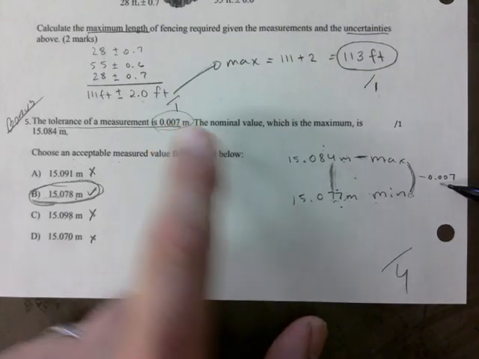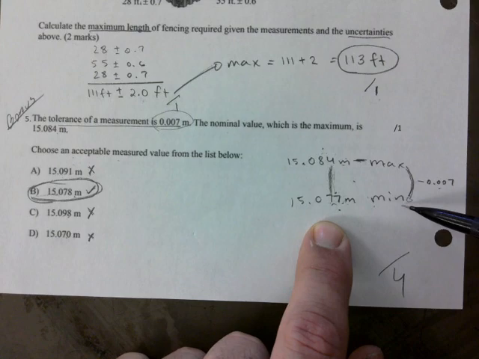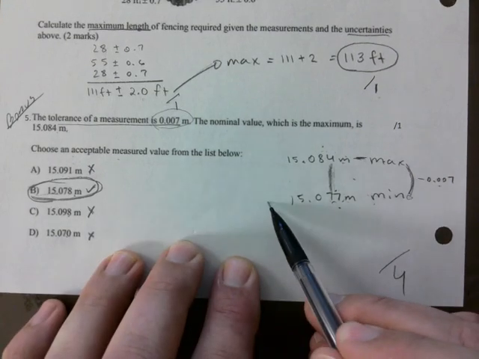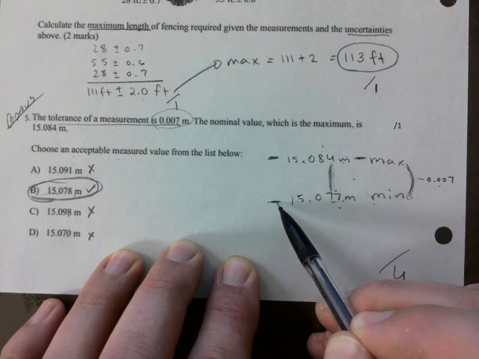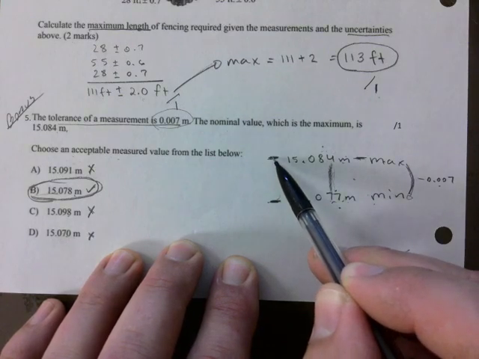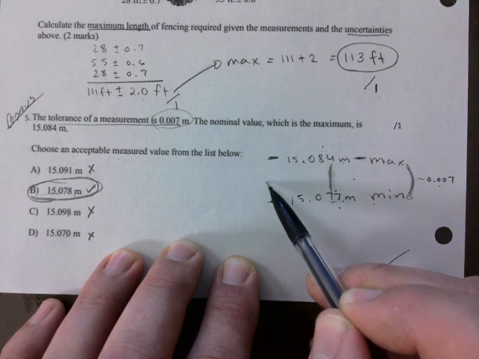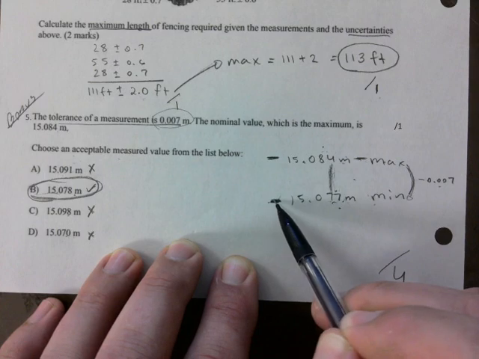This number has to be subtracted from the max to get the min. And so now you have the lower limit and the higher limit. Because if they gave you the min, you would add the tolerance to get to the max. If you have the max, you subtract the tolerance to get to the min. So these are your boundaries here.